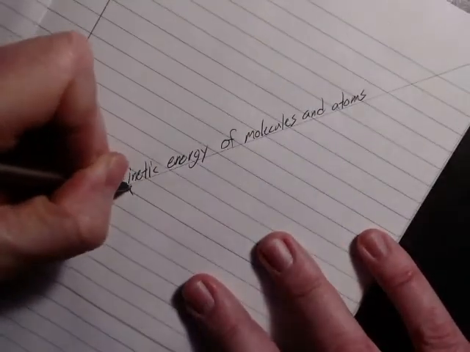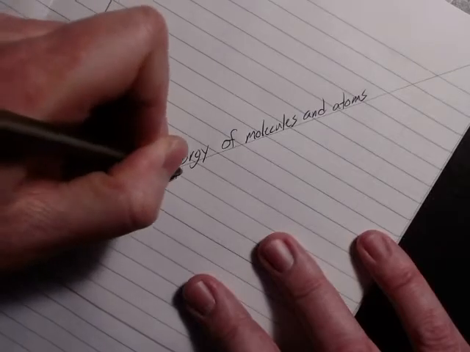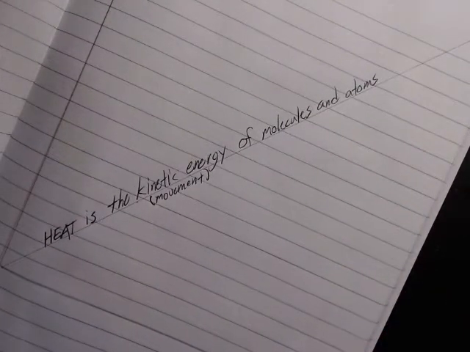And just as a side note, we're going to put movement, because heat really just measures how fast molecules are moving around.